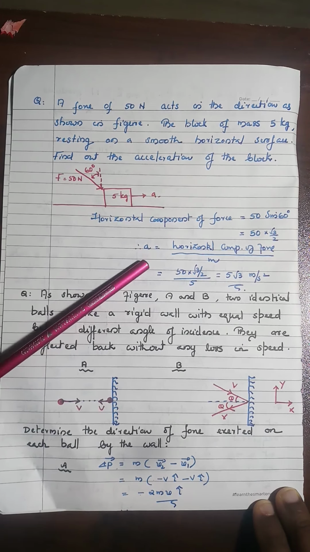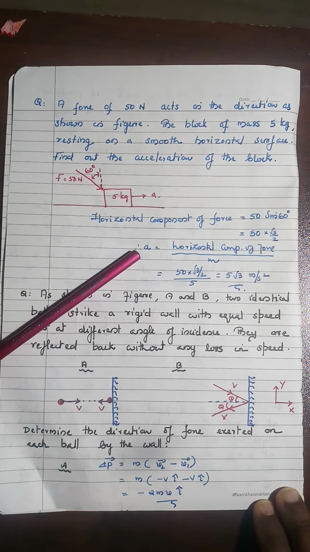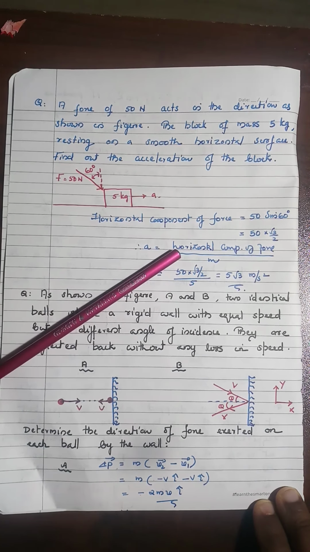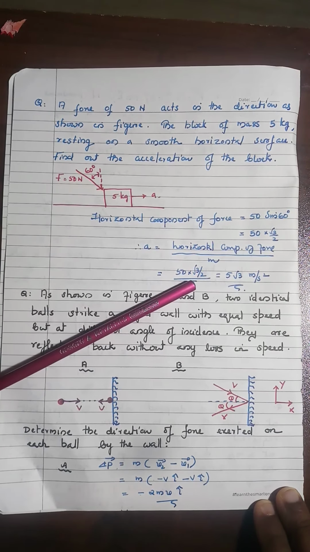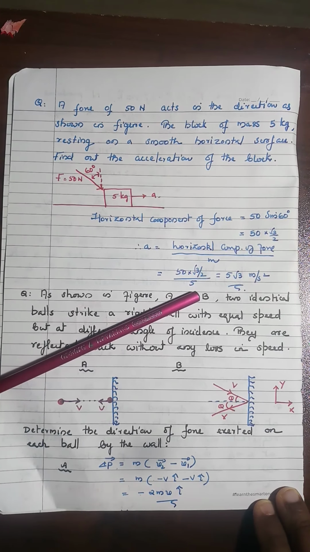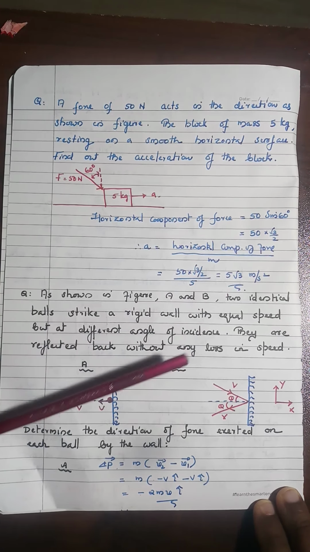So simply, the acceleration along the horizontal direction is the component of force along the horizontal divided by mass. So 50 root 3 by 2 by 5, and we get the answer as 5 root 3.